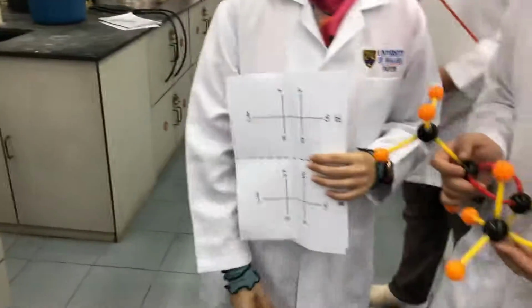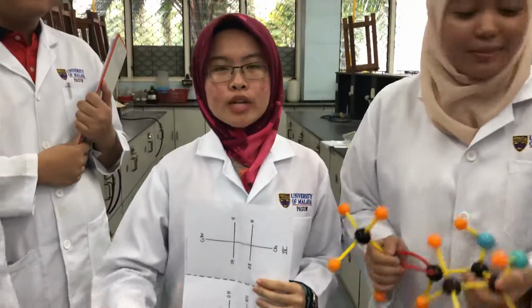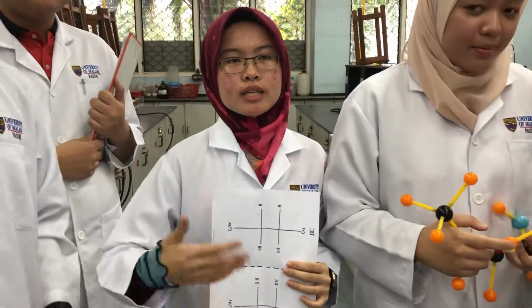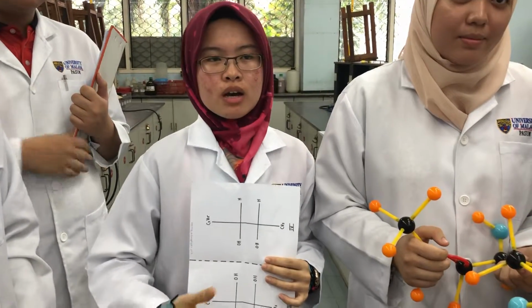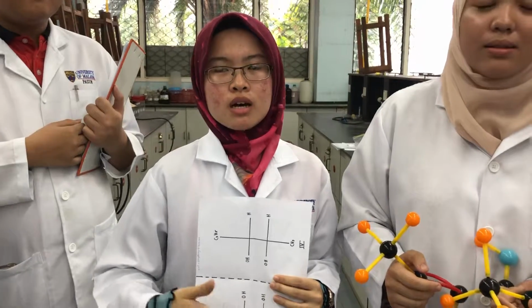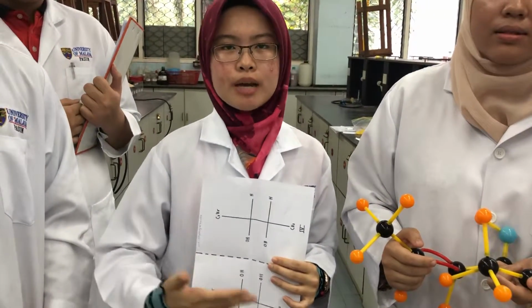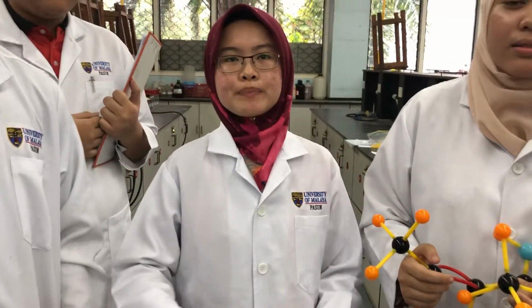The other properties of chiral molecules are that they have the same structural formula, the same molecular formula, and the same degree of rotation of plane polarized light.